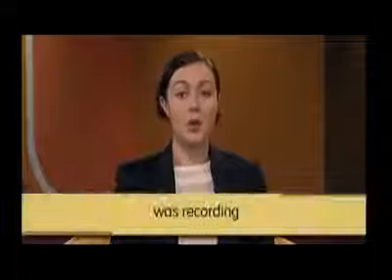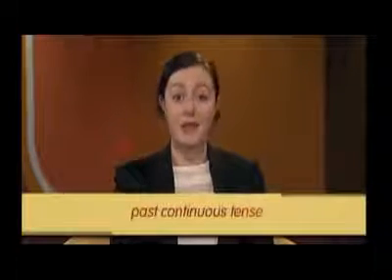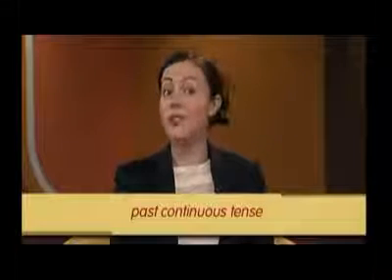Margaret says that she was recording birds as she walked down the track. This is the past continuous tense. We can use it in two situations. Can you identify which one applies to Margaret?